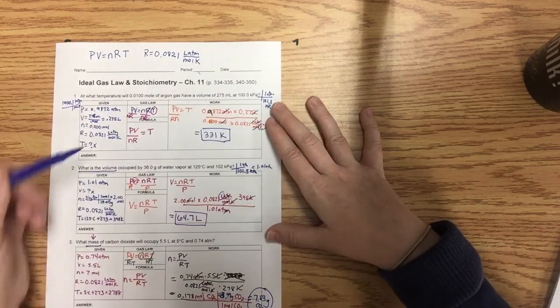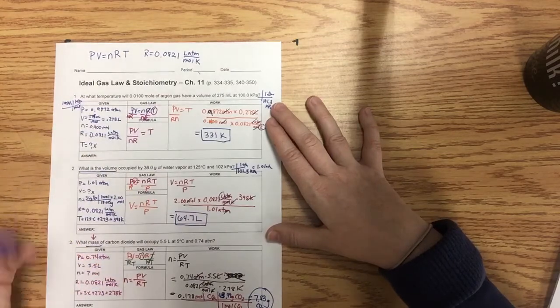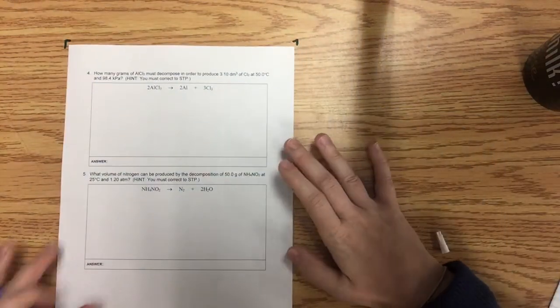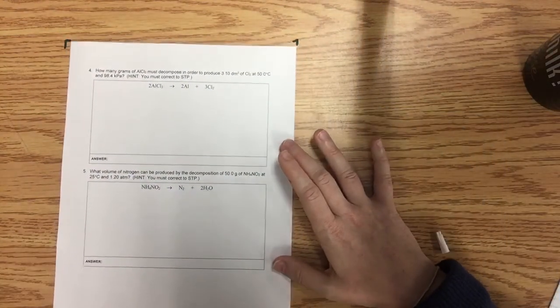We have 2 more problems. This was just using the gas law. Now we're going to use the gas law and stoichiometry. So let me switch pages real quick. Make sure that I get everything lined up so you can see the problems.